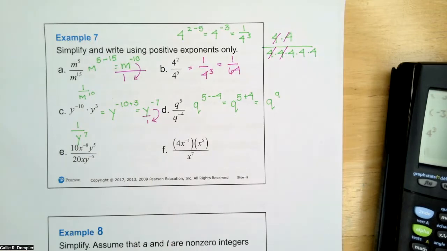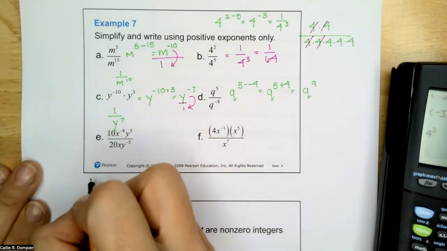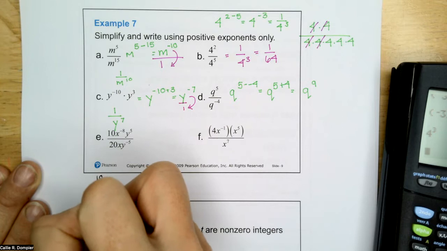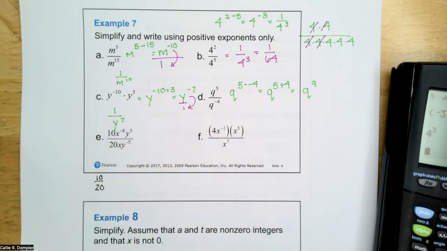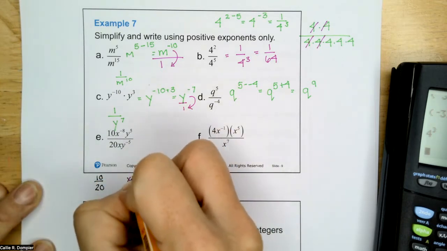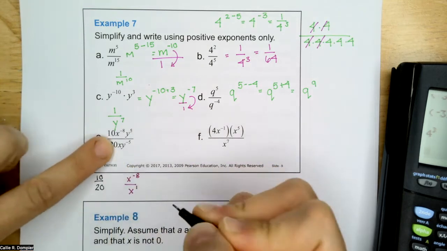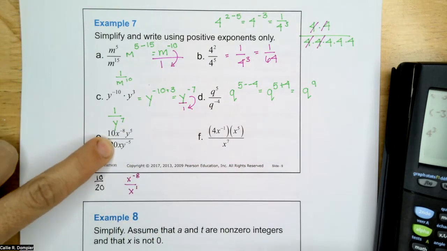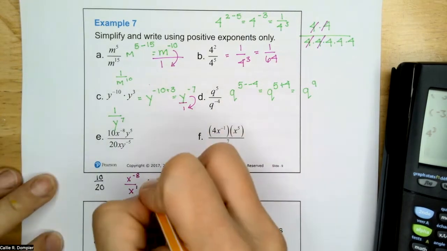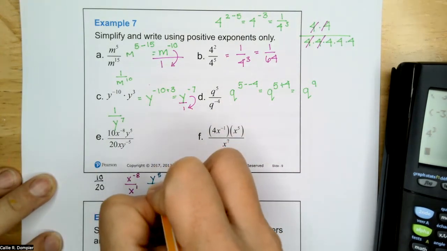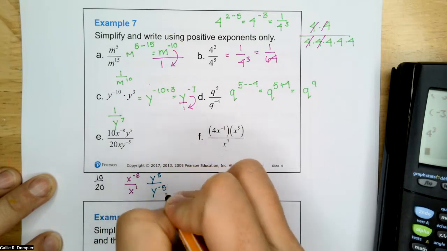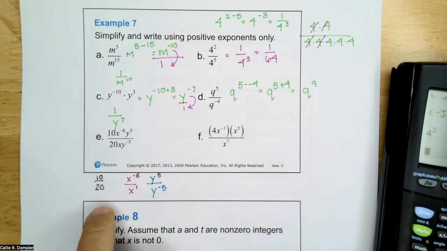All right, letter E asks us to divide, and remember, you can separate it all out. 10 divided by 20, x to the negative 8 over x. Remember, that's an understood 1. If there's no number, it can just be a 1. And then y to the 5th over y to the negative 5th. So 10 divided by 20, I can divide them both by 10, and I get 1/2, right?